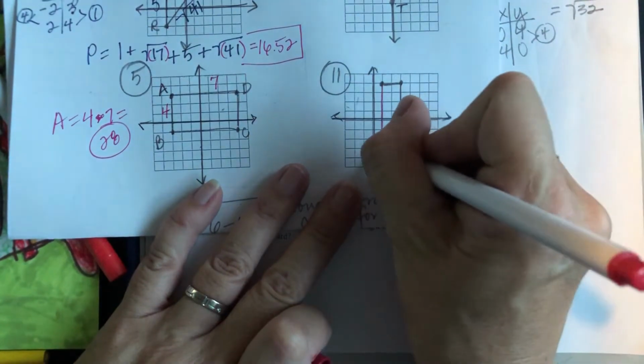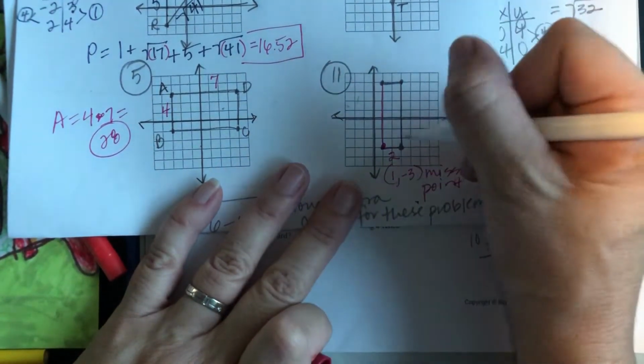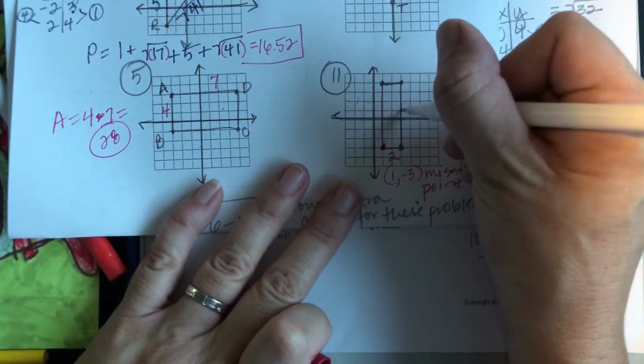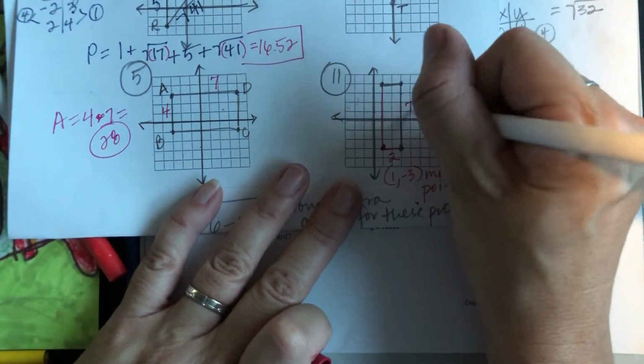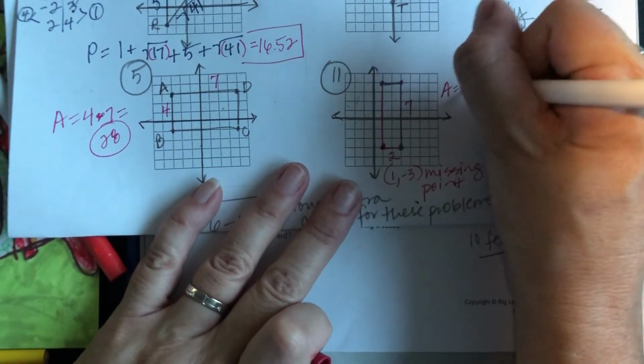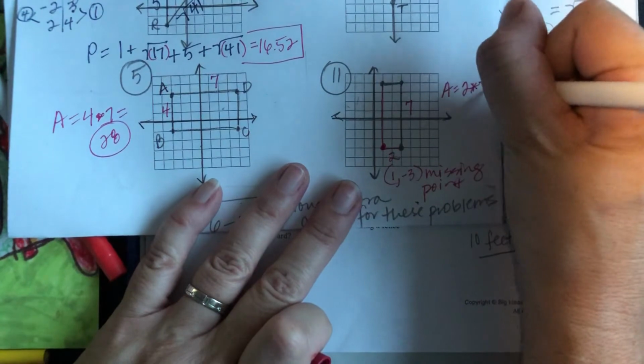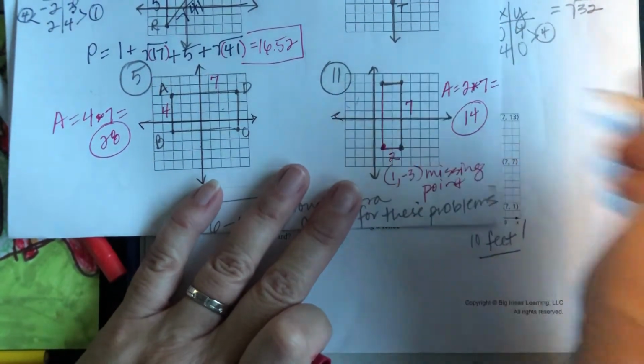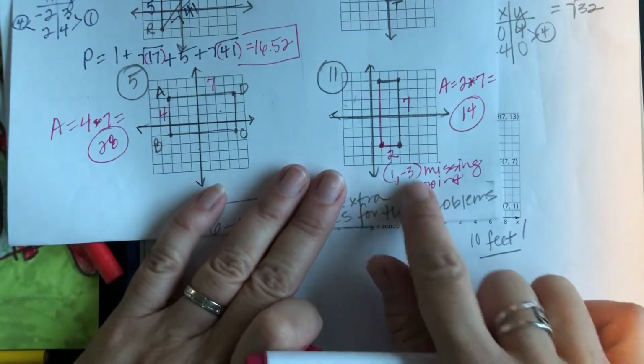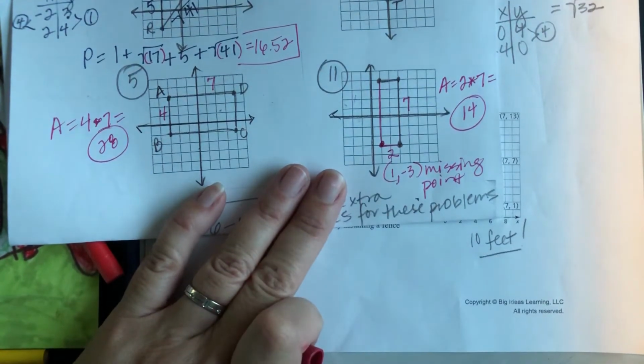I can draw that up. And then what's the area of this? Well, it's 2 by 1, 2, 3, 4, 5, 6, 7. It's a 2 by 7 rectangle, so the area is just going to be 2 times 7, which is 14. Missing corner would be at this 1 and -3.